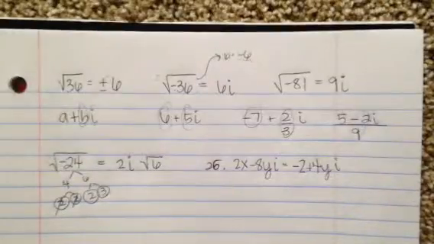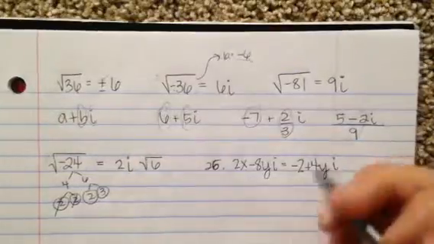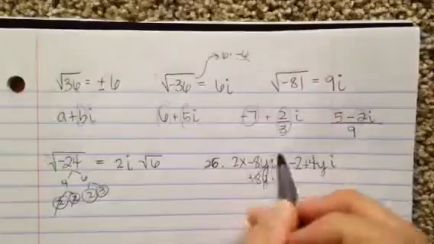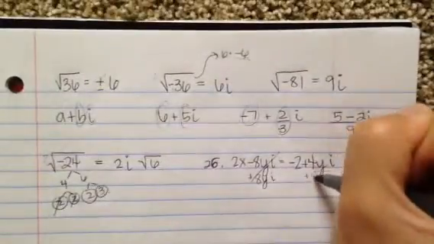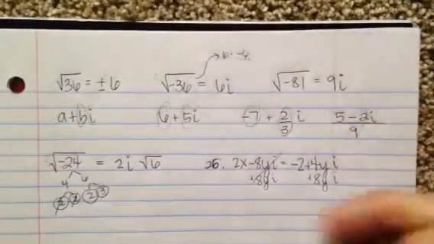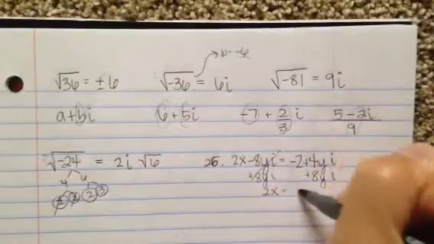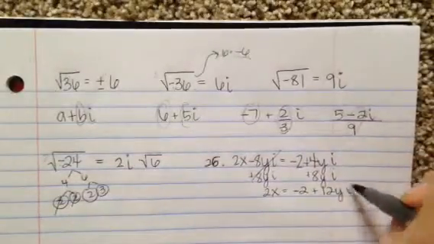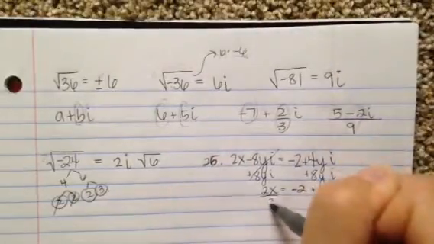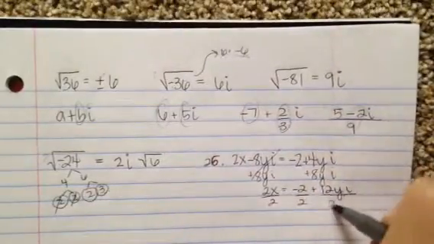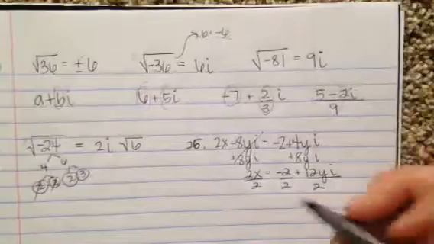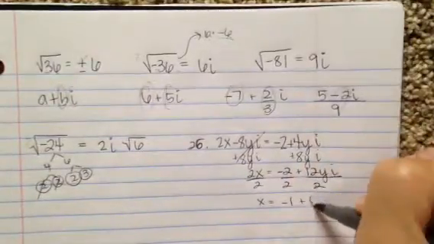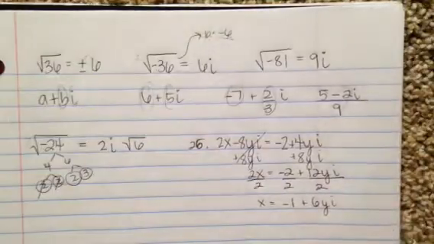So if we are to solve this for x, then I would first add 8yi, and there's a 4yi over here, so I'm going to add it to this 4yi. So then I have 2x equals negative 2 plus 12yi, and then divide everything by 2. So then we're going to get x equals negative 1 plus 6yi. And that's how you would just do those ones.